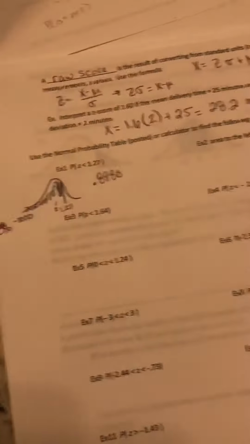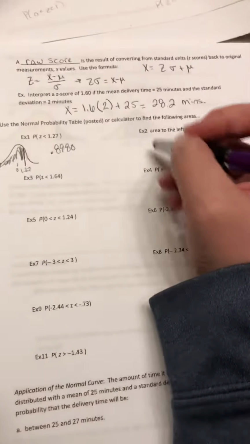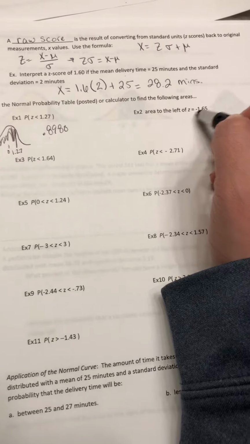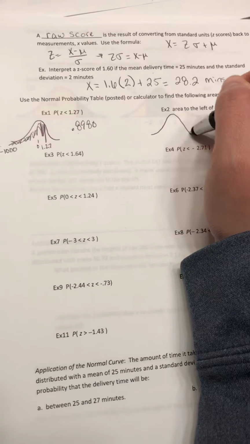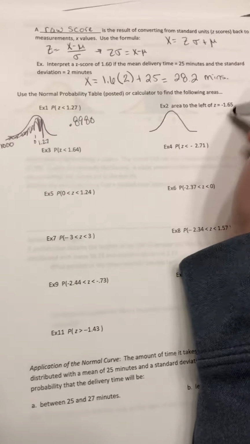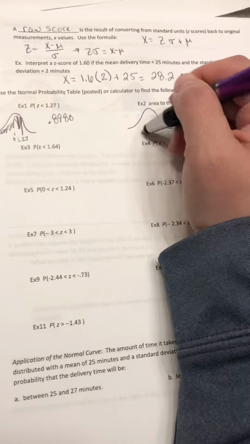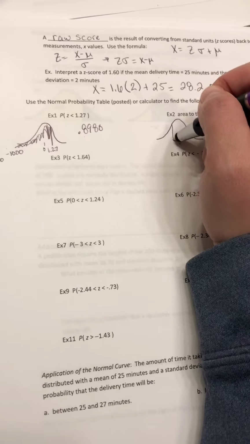How about we just draw all these here while that restarts. We'll draw these and then I'll go back to the calculator. So the area to the left of z is negative 1.65. Again, you have a normal curve. If it's the area to the left, 0, remember, is always in the middle here. Try not to label too much, I don't want it too crowded, but negative 1.65, you're doing something like this.